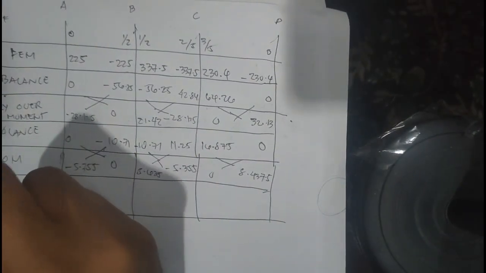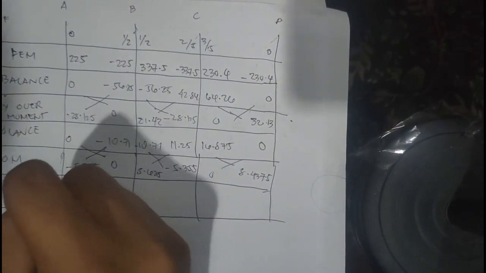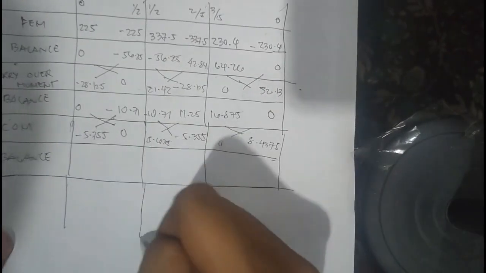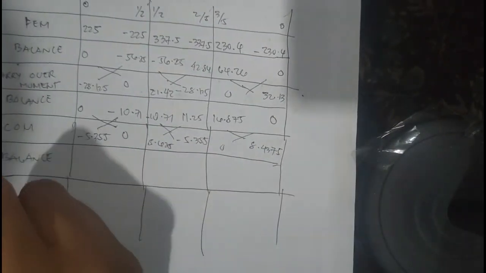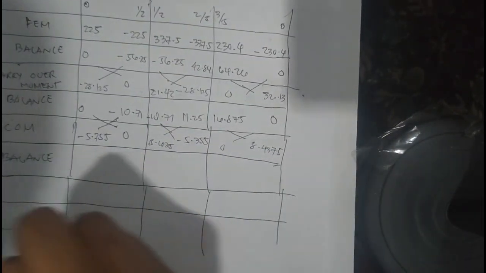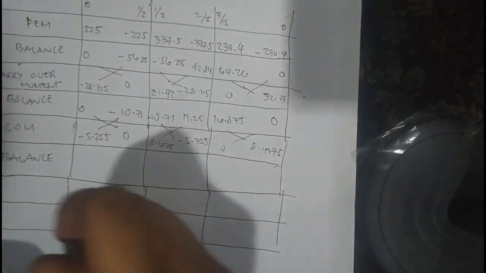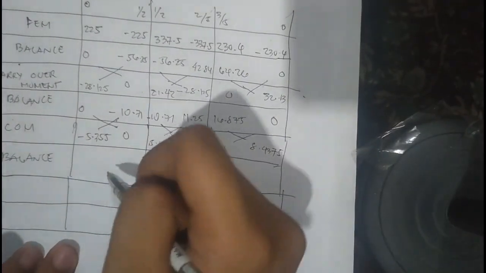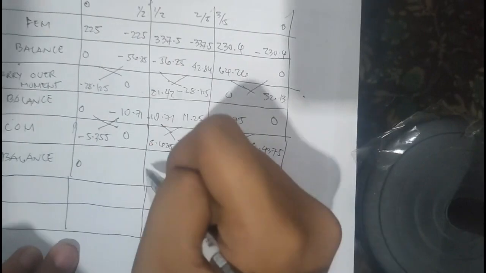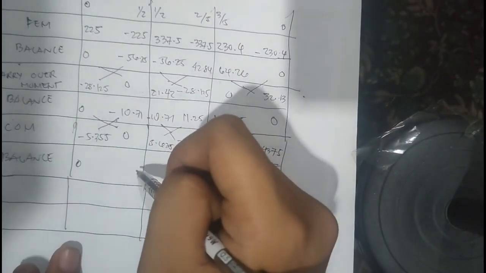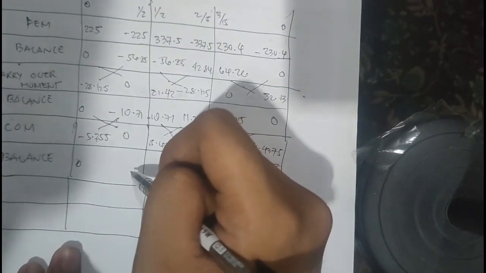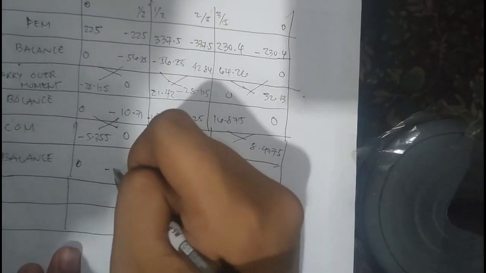Then balance again. Balance 0. Half of 5.625 equals negative 2.8125.